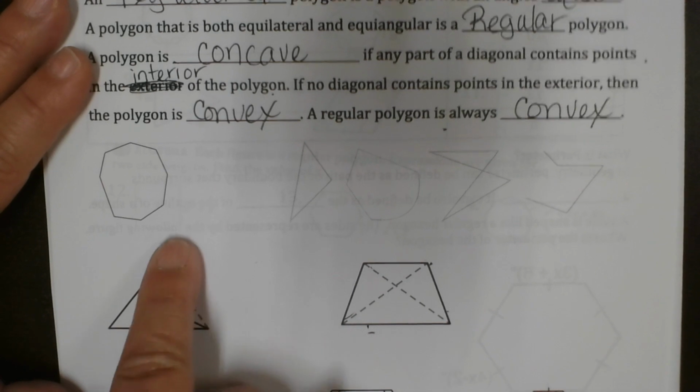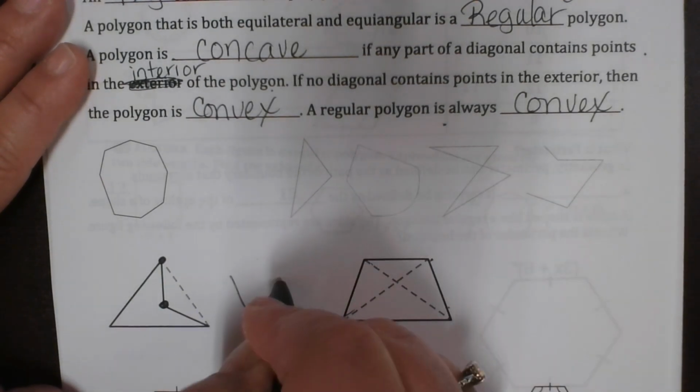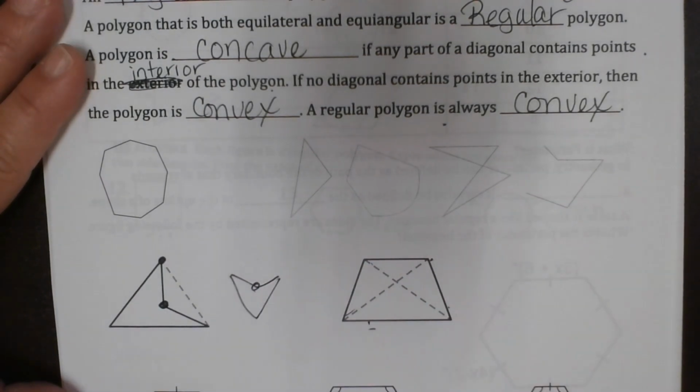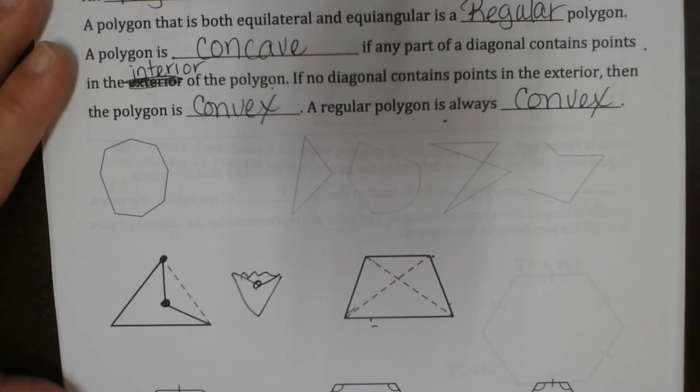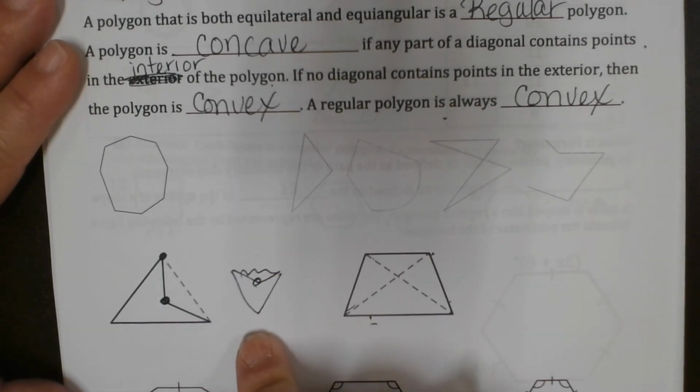This one, if you turned it up like that, that would hold water right here, if you poured water over it. This one would.